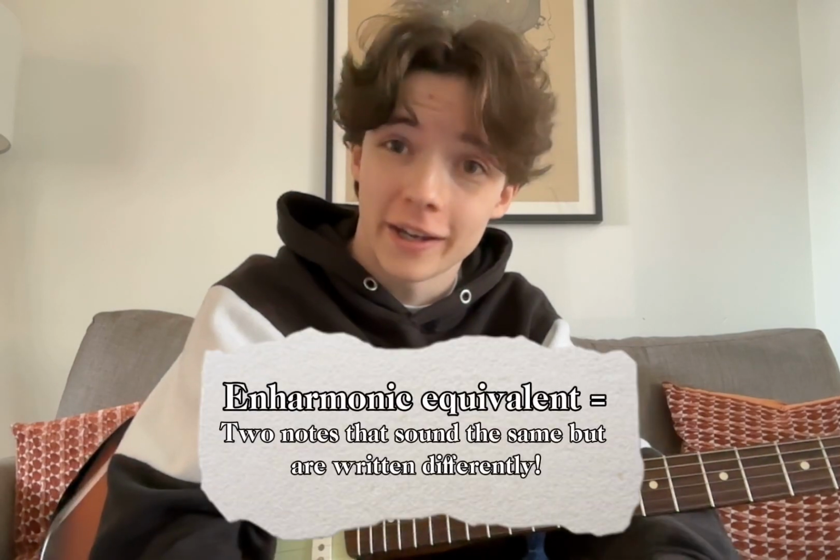This is why B, C, E, and F are a semitone apart, because there is no black key in between them. There is no sharp or flat key in between these notes, which means that they're a semitone apart, because all the other notes in the musical alphabet and also on the piano have sharps and flats in between them, whereas B, C, E, and F don't. So if you were to make F into an F flat, it would just be an E. And if you were to make an E into an E sharp, it would just be an F. That is what's called an enharmonic equivalent.